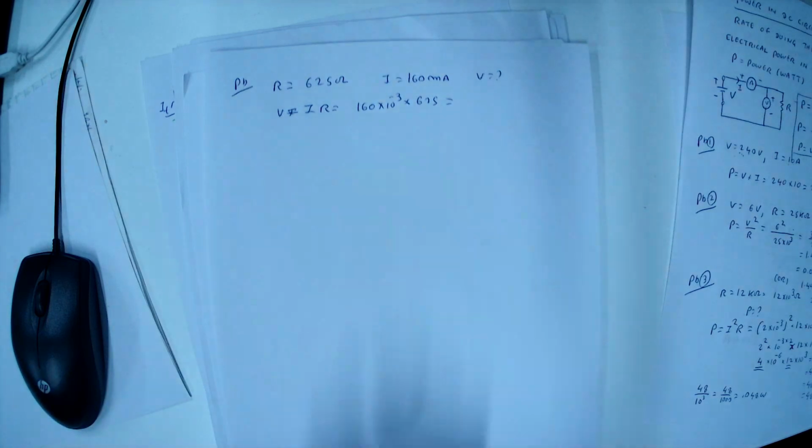So this is 625 multiply 160 divided by 1000. So 100 volt.